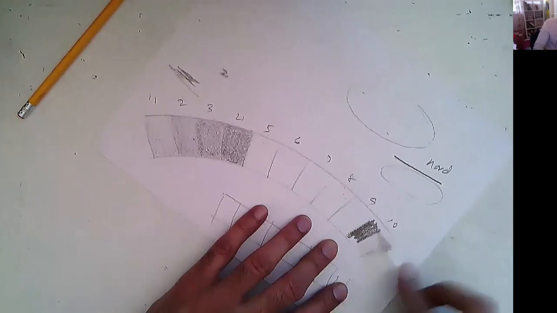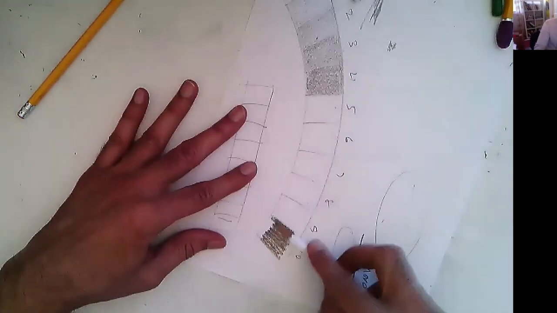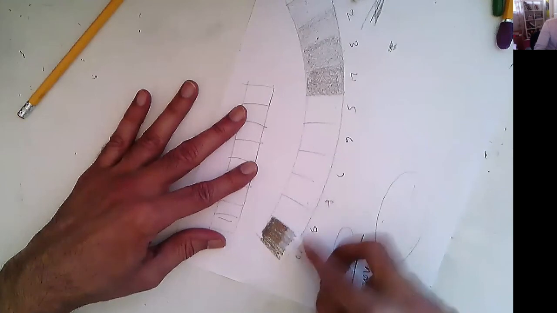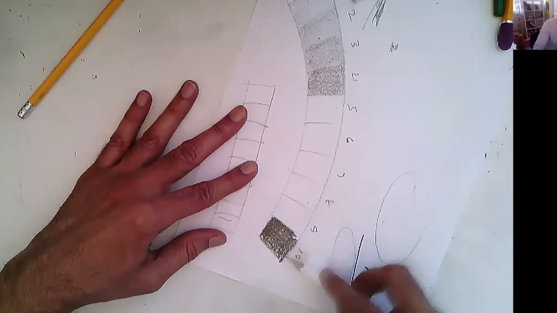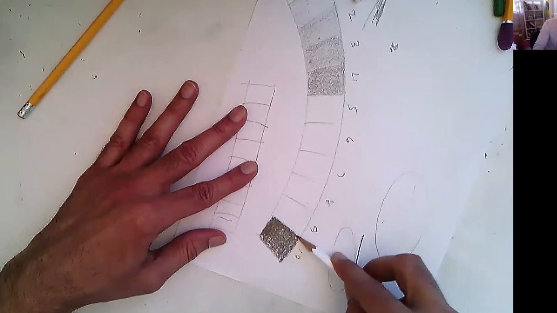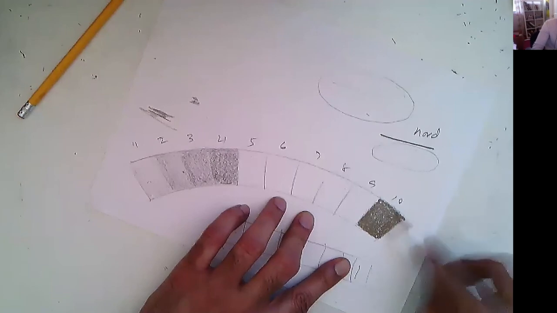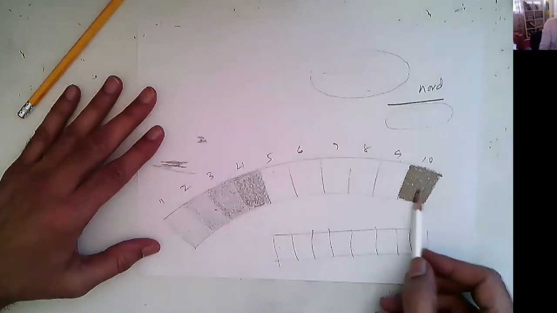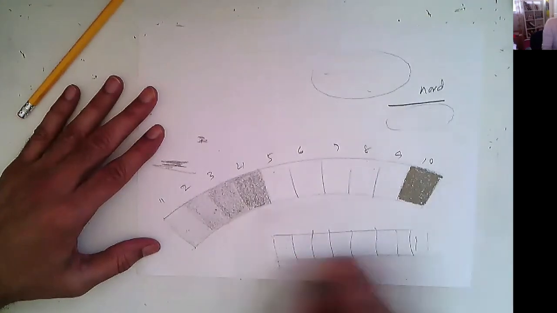This is the darkest I can draw. So 10 would be like this. But if I do this at 10 here, then I'm going to run out of the dark.